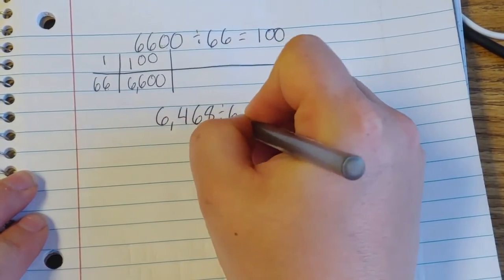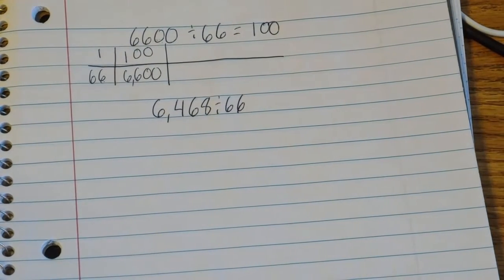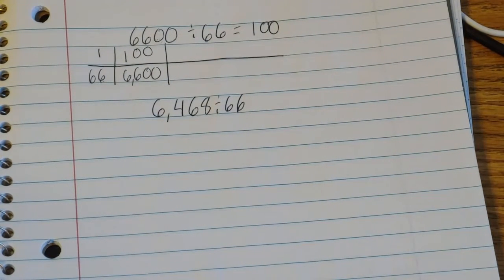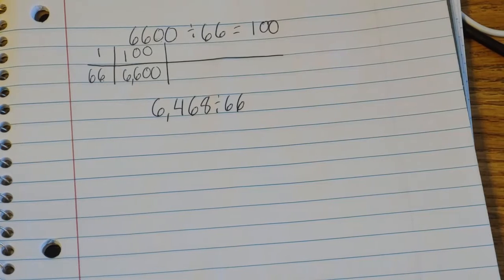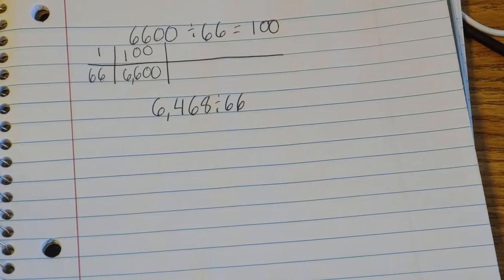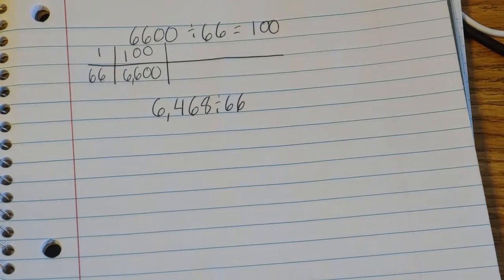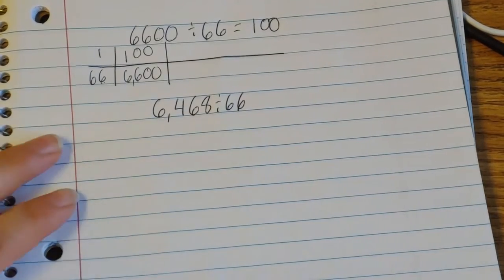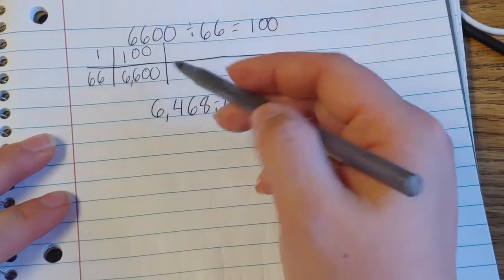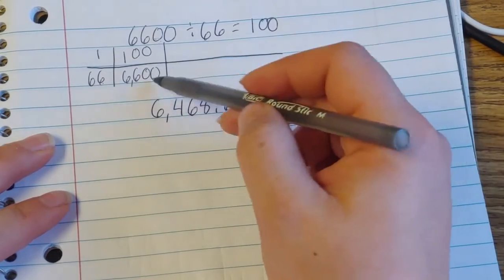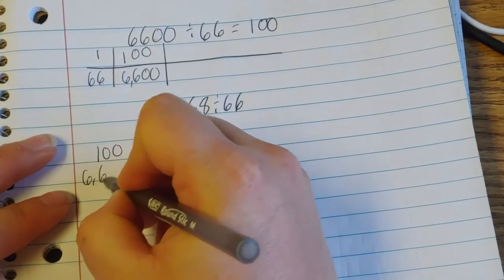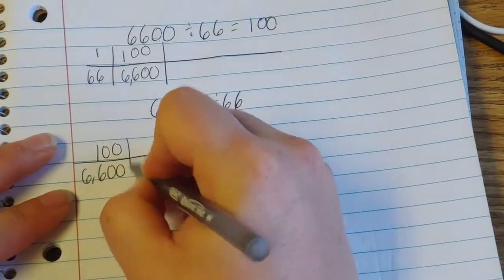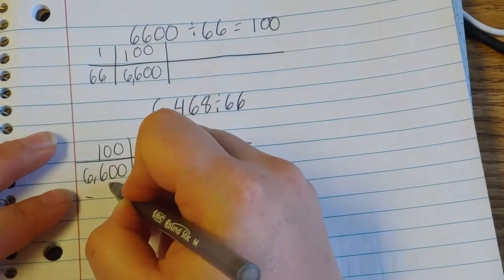6,468 divided by 66. What's that one? What do we know already that could get us close? I wonder. Well, this is pretty close. I think I'm just going to start here. So 100 groups is 6,600. So what's 99 of them?